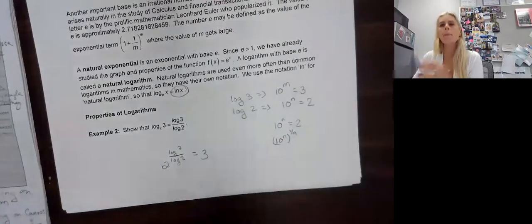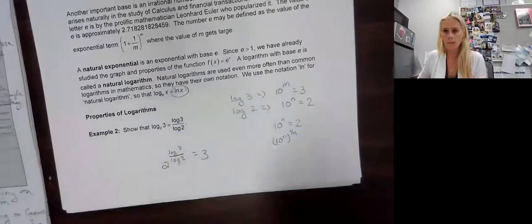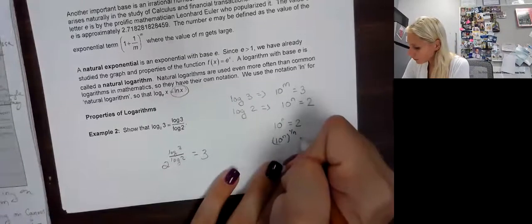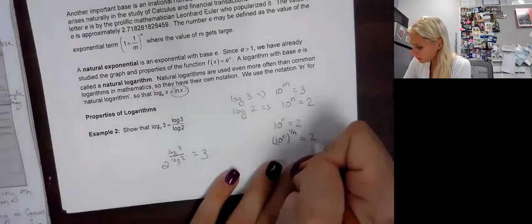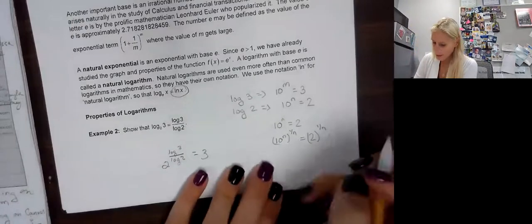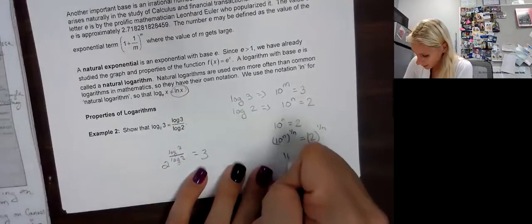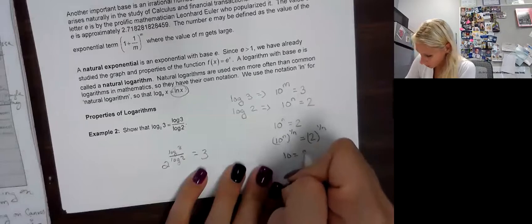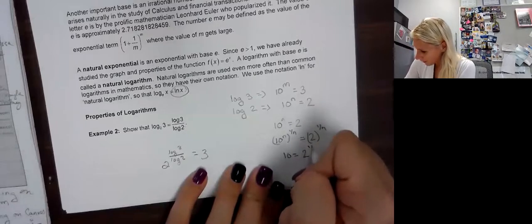Not multiply it, but set it to that exponent, okay? So whatever I do to one side, I must do to the other. And I end up getting 10 equals 2 to the 1 over n.